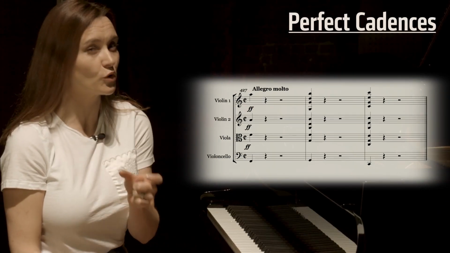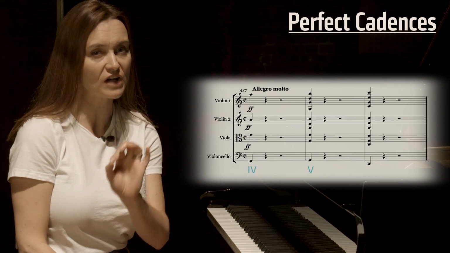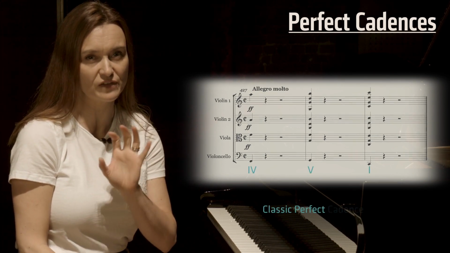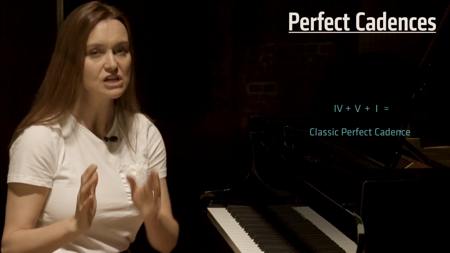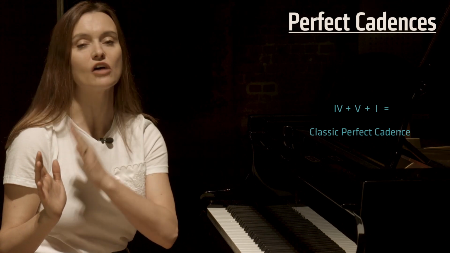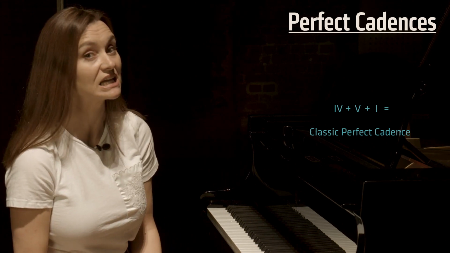Beethoven used another important chord there. He used 4, 5, 1. So that's a classic perfect cadence. Now in Beethoven's piece, it's taken him a while to get to the home key. So before that cadence, we have a lot of movement in the home key. Let's take a listen.